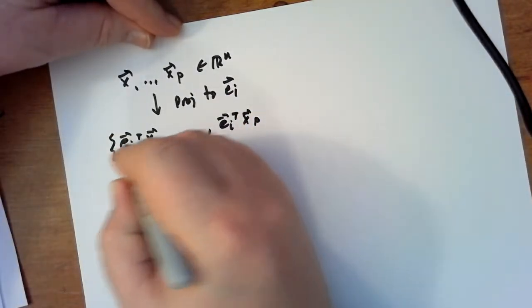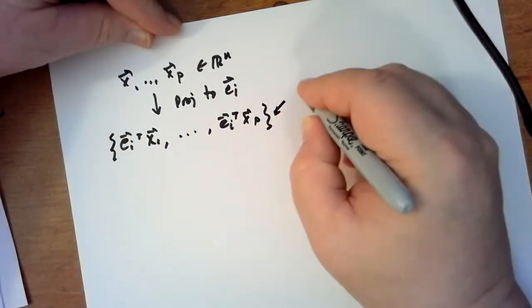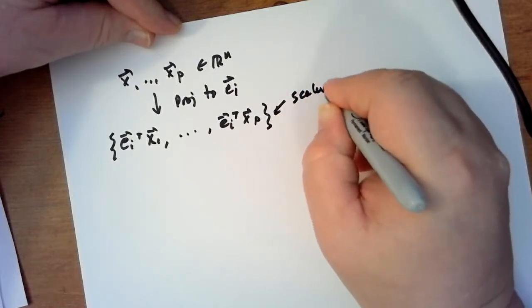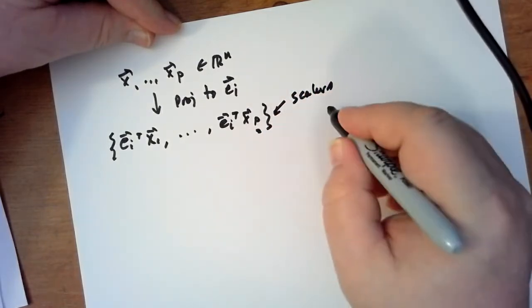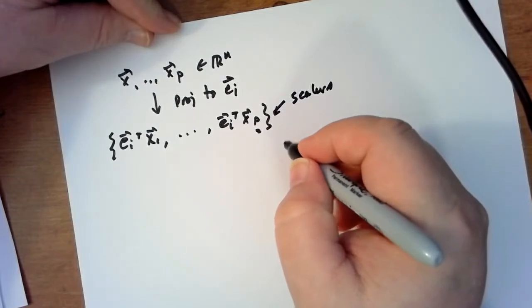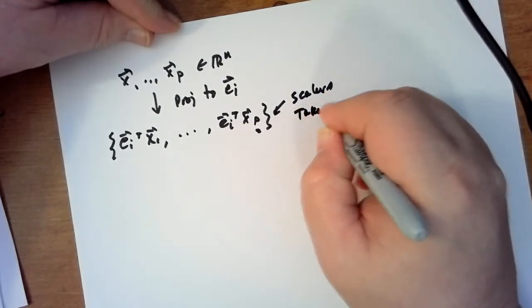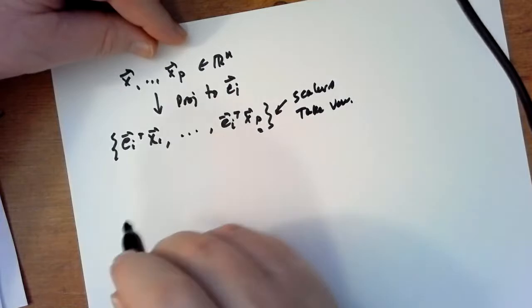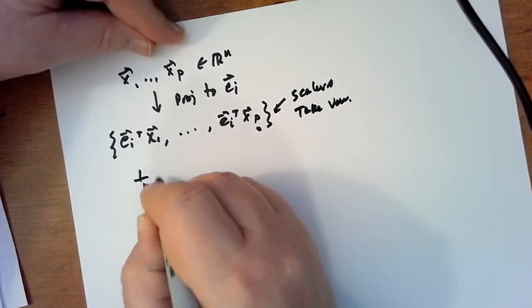The thing to notice about this data set is that these are scalars, so you have p scalars, and you can form the variance for those. So what is the variance for a set of data like that?